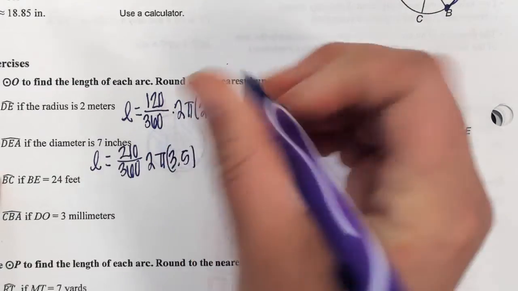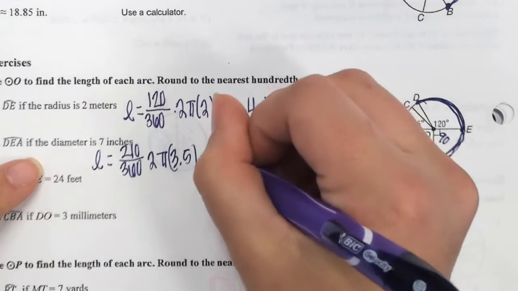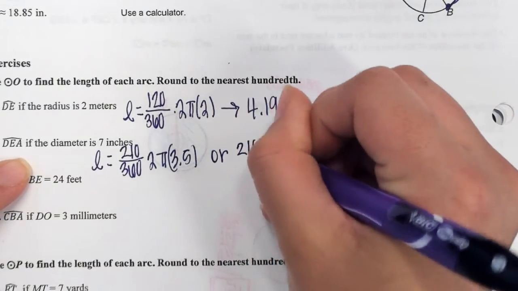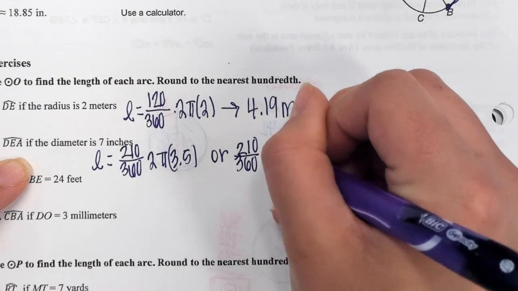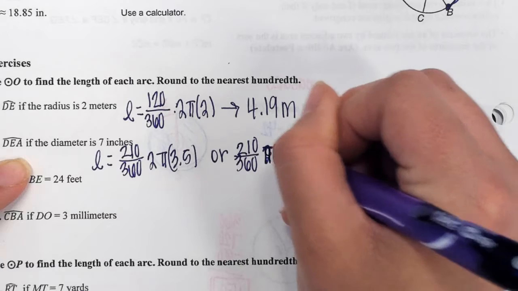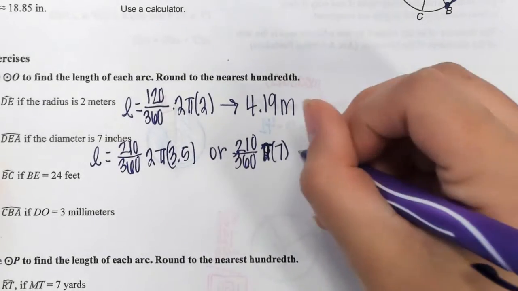So I'm going to divide the diameter in half to get the radius. Now, if you don't want to do that, you can just say 210 divided by 360, not 2, see, that's why I can't do it, pi times 7. Go on to 3 and 4. Either way, your answer should be 12.83.